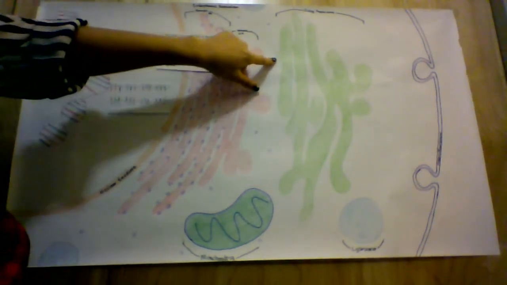And then from there, the proteins that are formed move through vesicles to the Golgi apparatus, and the proteins go in through the cis phase, which is this part of the Golgi apparatus. And then as they go through the Golgi apparatus, this part is called the cisternae. So right there, it's just a bunch of folded vesicles.